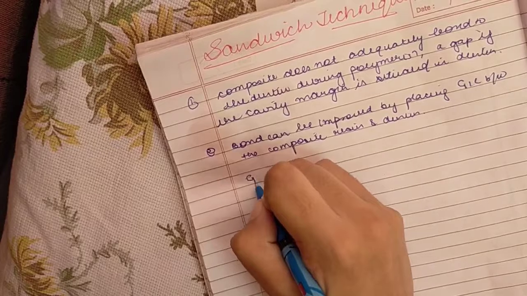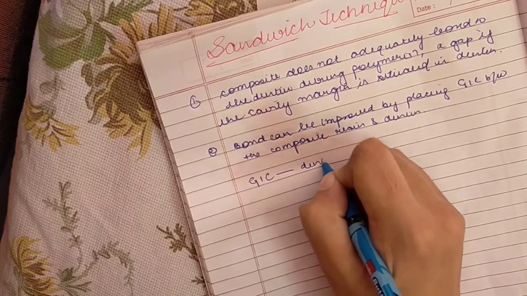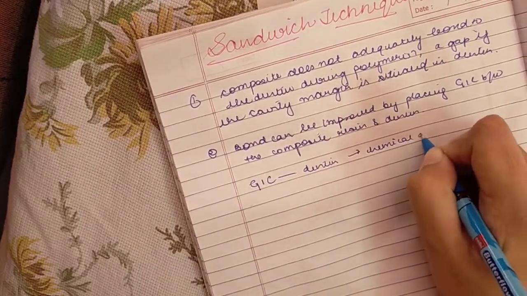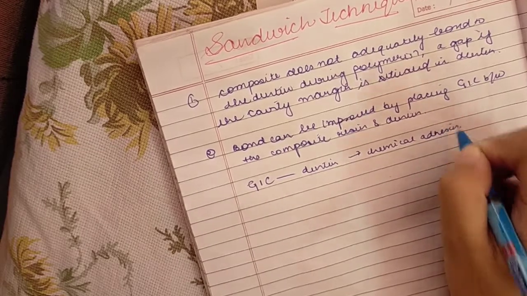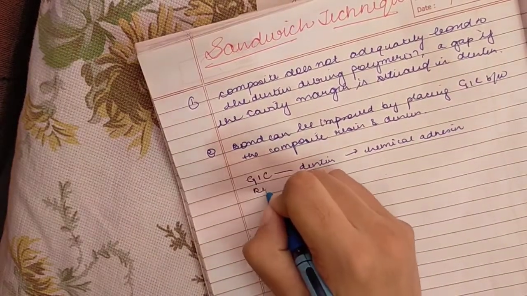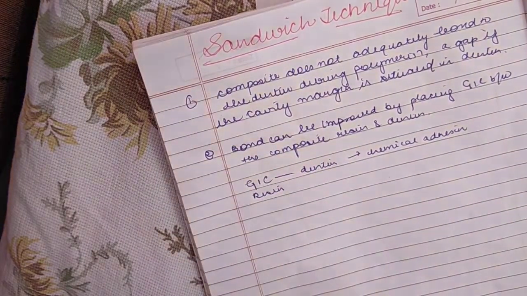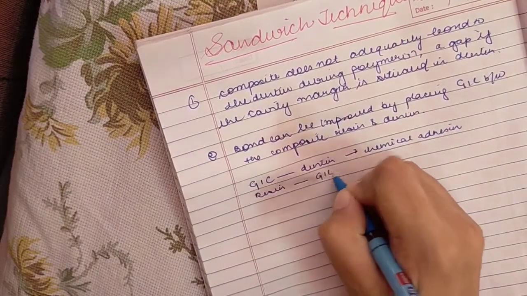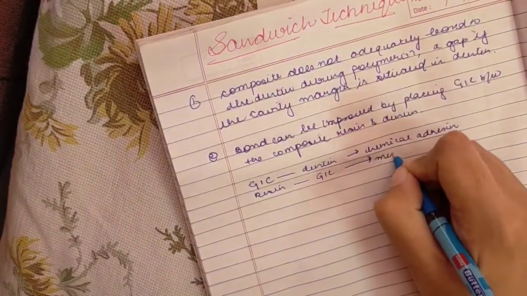Now the GIC bond with dentine is of chemical adhesion, whereas the resin bond to GIC is mechanical.